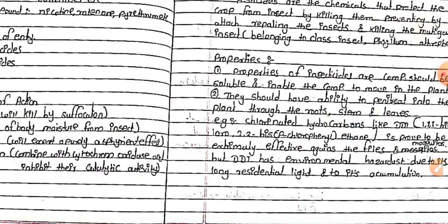DDT we are using for killing malarial parasites. Nagarpalikas and gram panchayats, at the start of the monsoon or in the middle of the rainy season, spray DDT powder so that they can kill the parasites of malaria and prevent various diseases which grow due to stagnant or rainy waters.